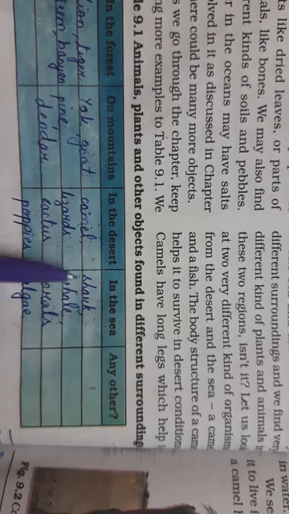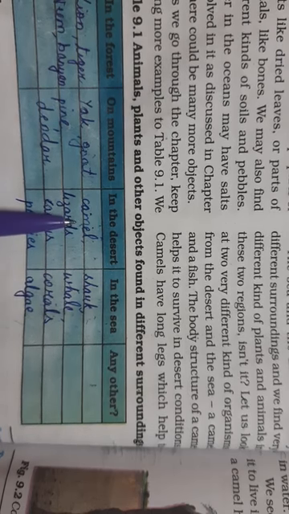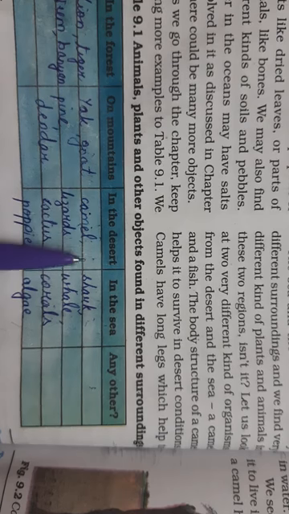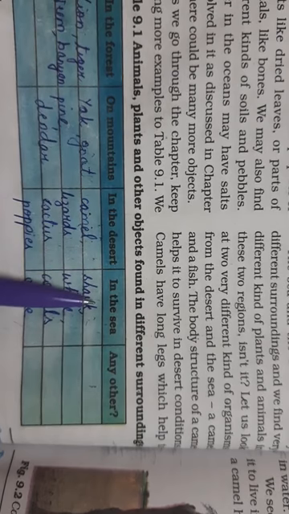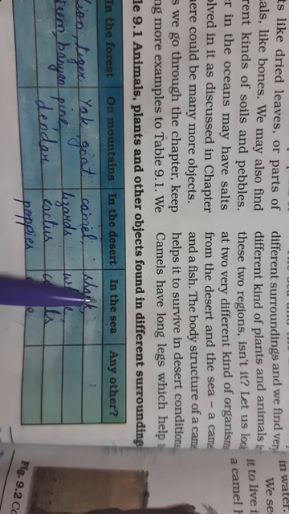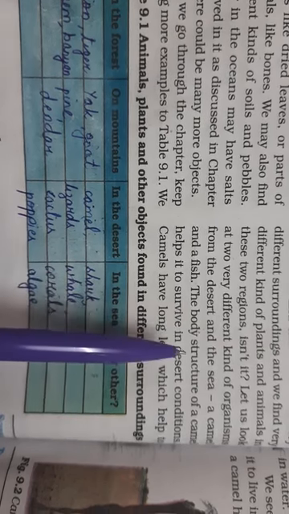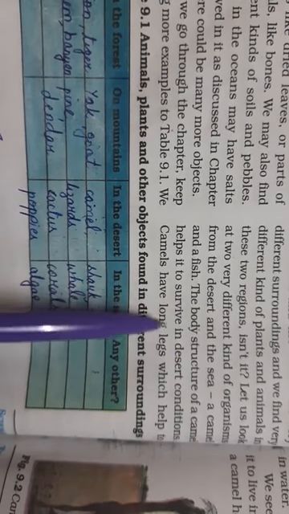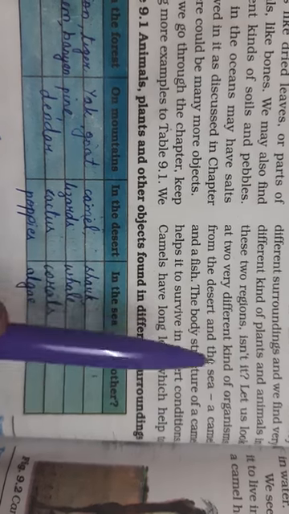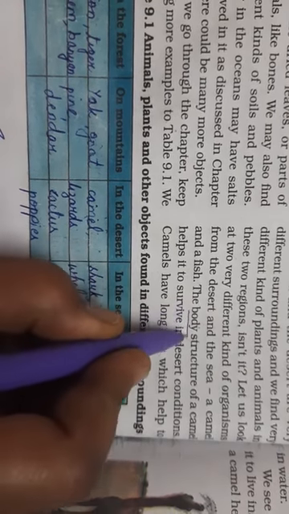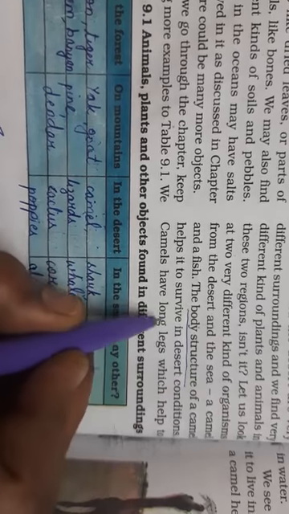Now you all must have seen a camel. Have you noticed the structure of the camel, the body of the camel? See children, any organisms can live in a particular area because they have adapted themselves. They have certain body structures which help them to survive in the conditions. Now we will see what these body structures are. What are the special body structures of a camel?